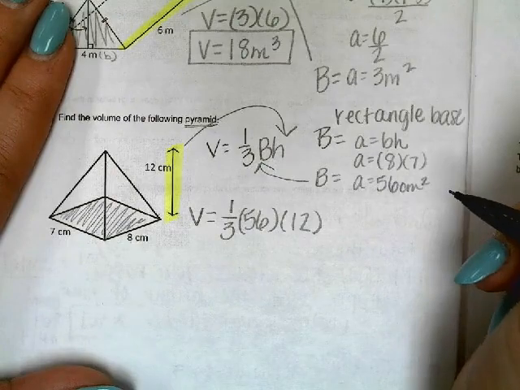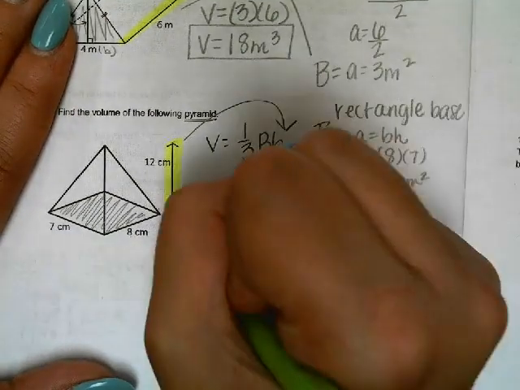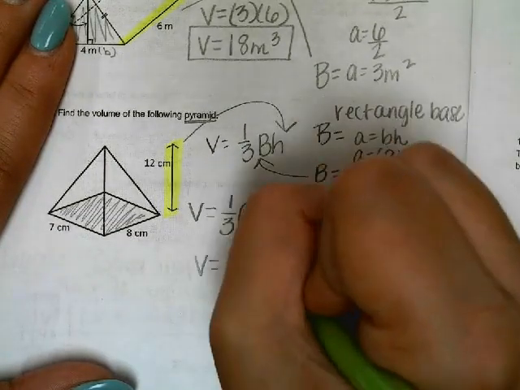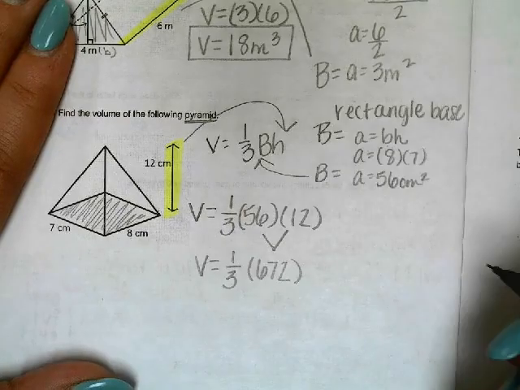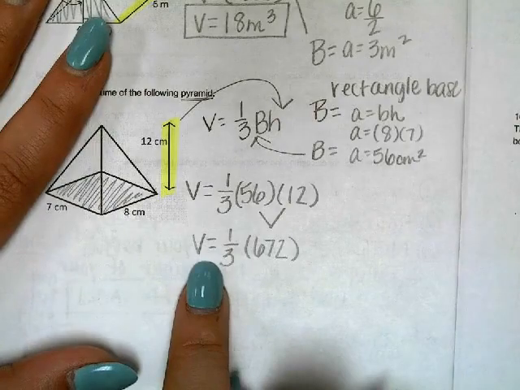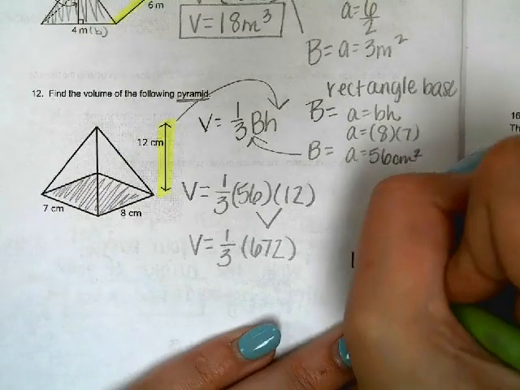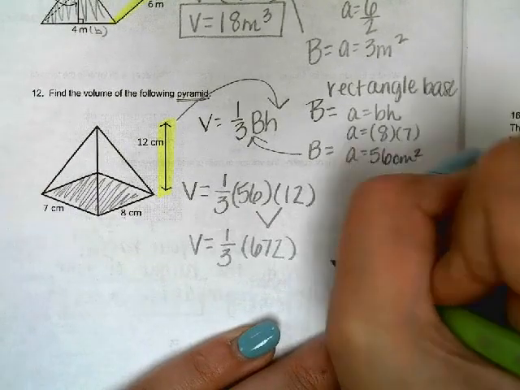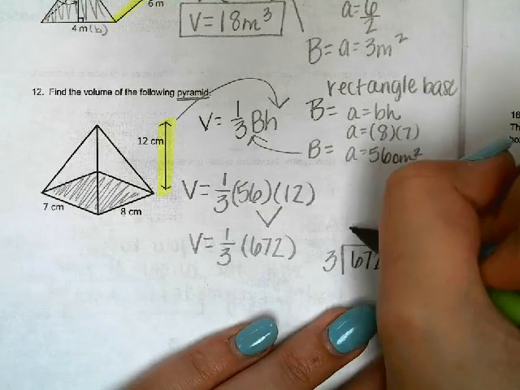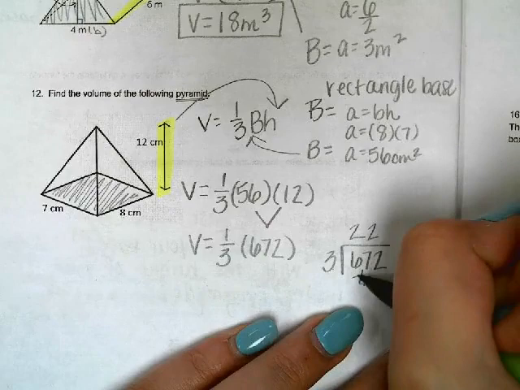I like to multiply my whole numbers first. So 56 times 12, which should give you 672. 1/3 times 672, or simply just divide it. 672 divided by 3. 3 can go into 6 2 times. 3 can go into 7 2 times, giving us a remainder of 1.